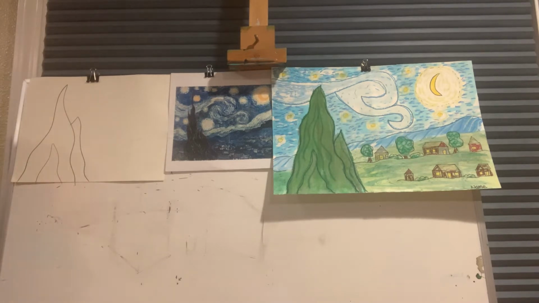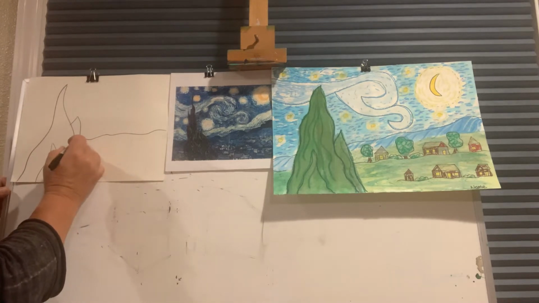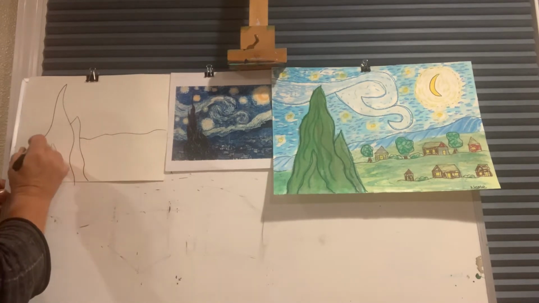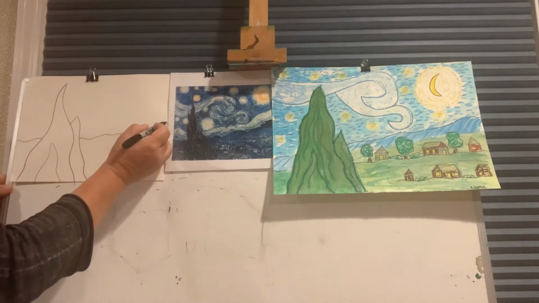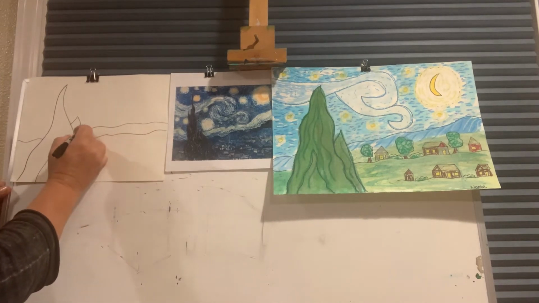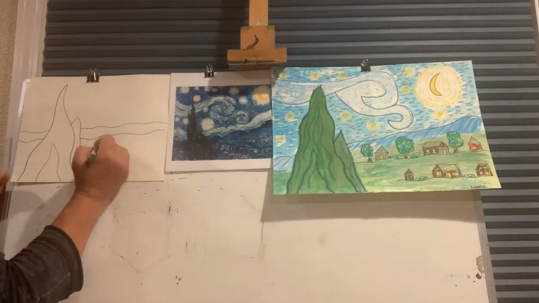So that tree is very close to us in the project. The town is far away, and the stars and the light in the sky are even further away. So the first thing we're going to do is kind of start with a horizon line that comes across. I'm going to jump my tree and come across just like that. Then I'm actually going to make another horizon line up a little bit more. Just like that.